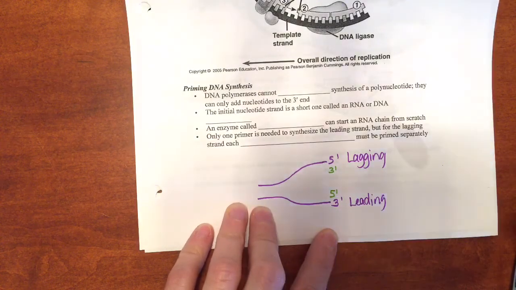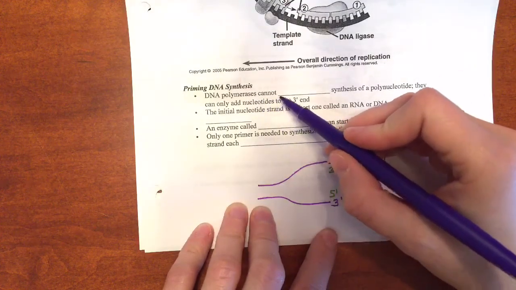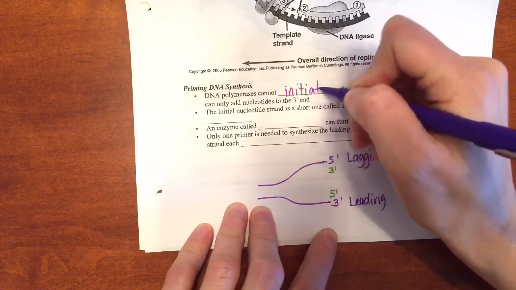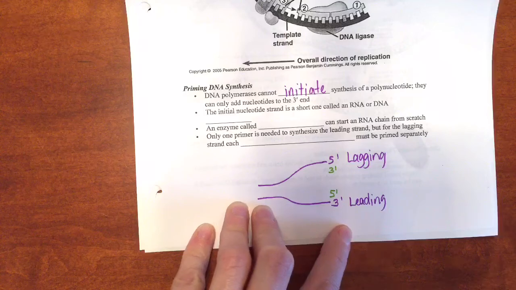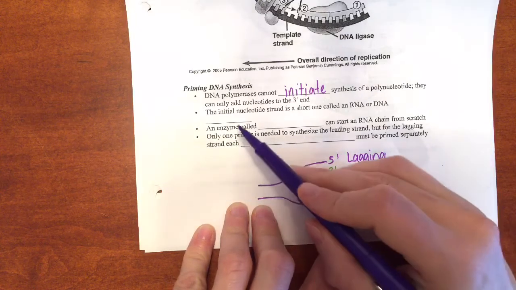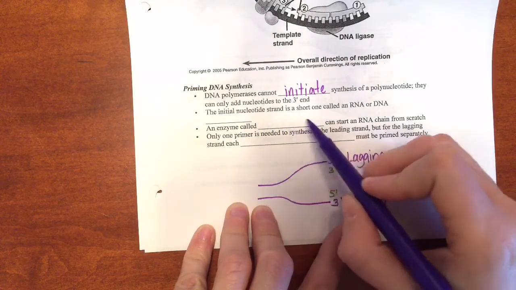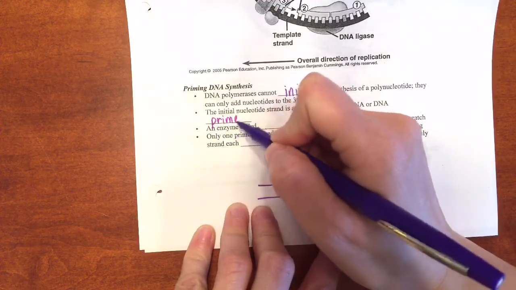But DNA polymerase cannot initiate synthesis of a polynucleotide. They can only add nucleotides to the 3' end of an existing chain of nucleotides. So the initial nucleotide strand, the very beginning, is a short one called a DNA or RNA primer.